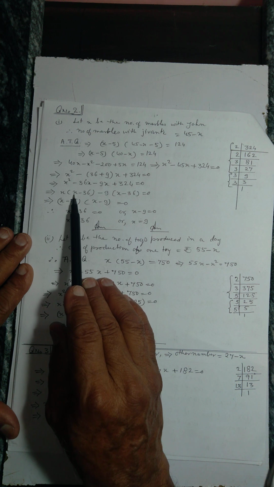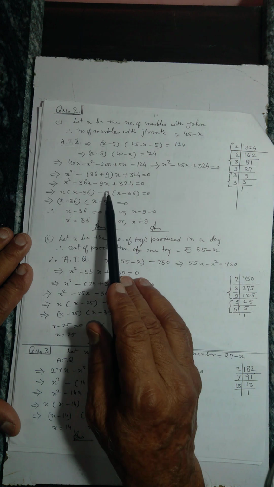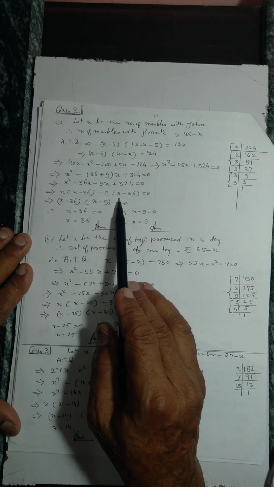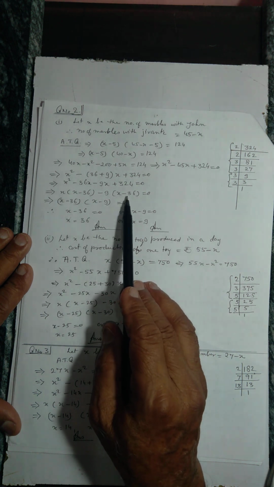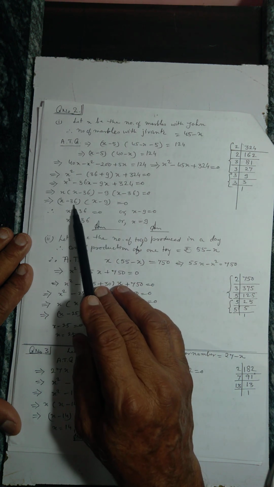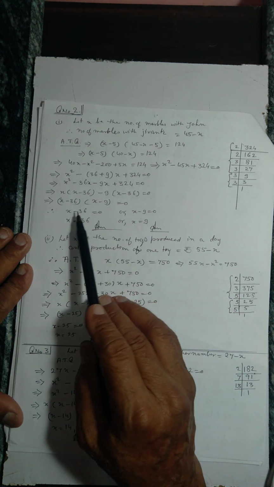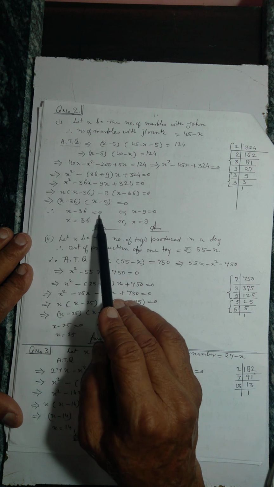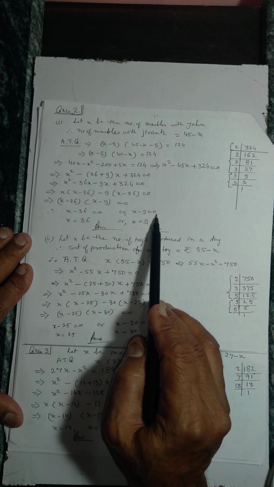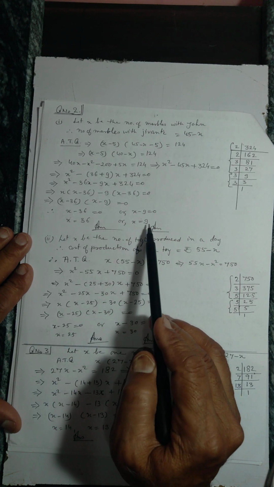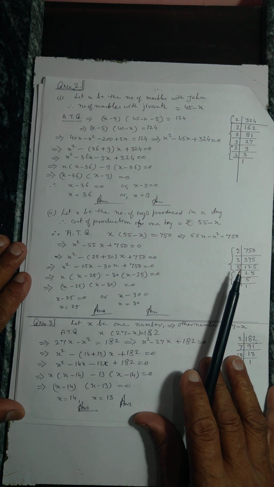So you are left with x minus 36. Now from the third and fourth term, you take minus 9 common. So we are left with x minus 36. So now you take x minus 36 common. So in the second bracket you will get x minus 9 equal to 0. So x minus 36 is equal to 0. Here x is equal to 36. X minus 9 is equal to 0. X is equal to 9. These are the two answers of the question number 2, first part.